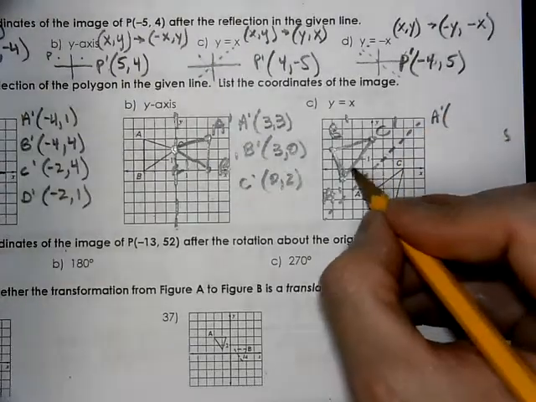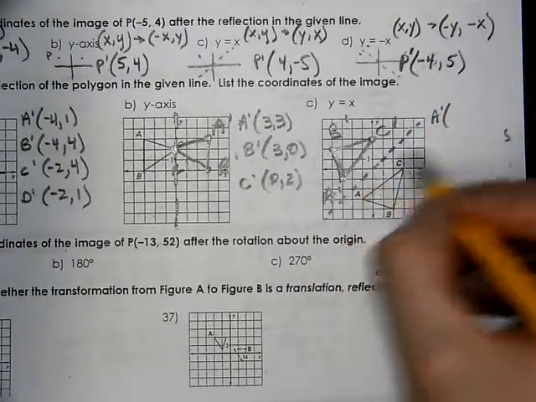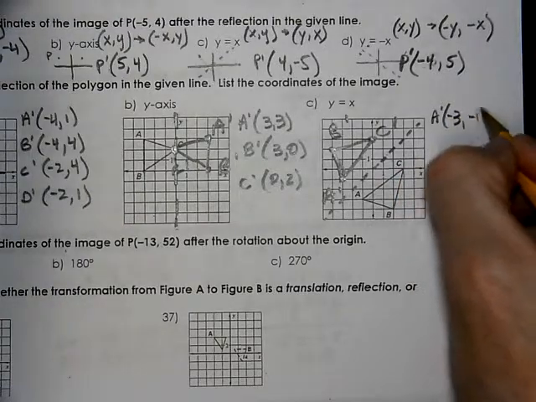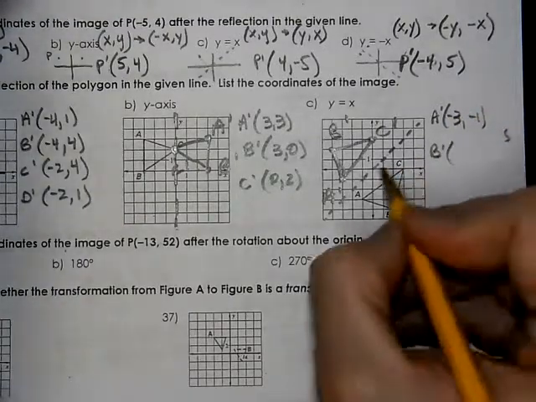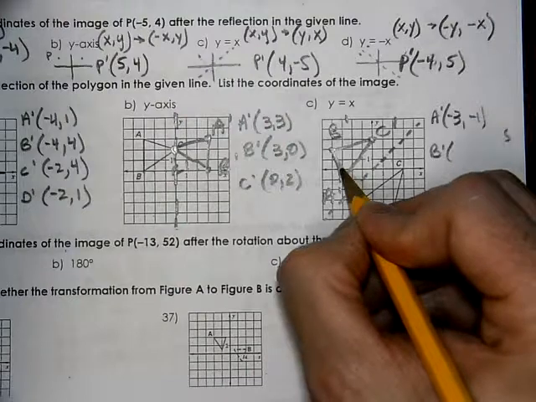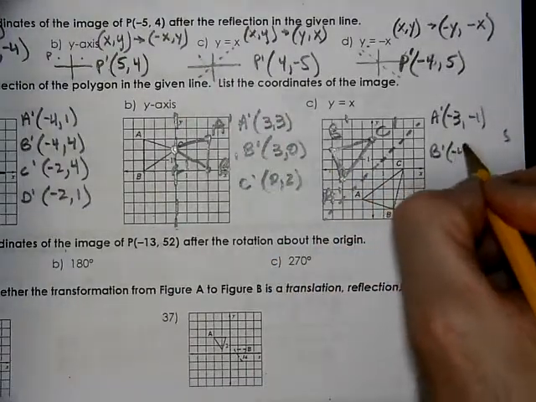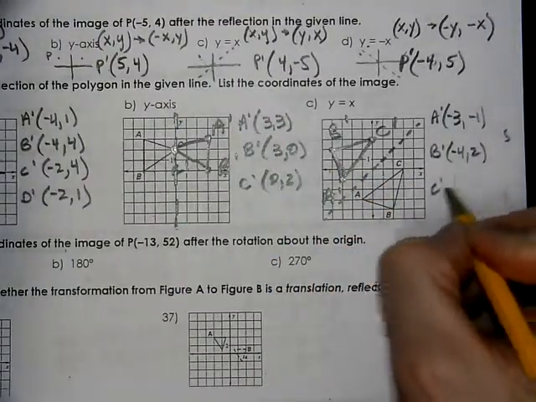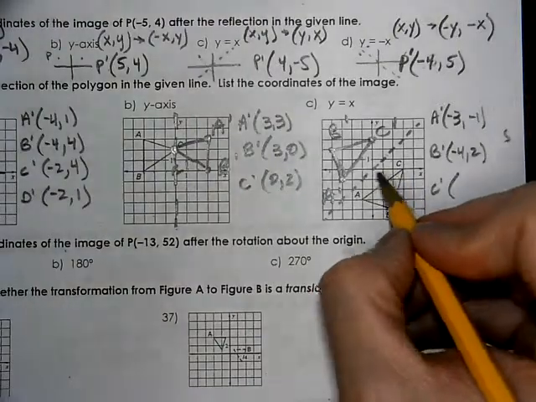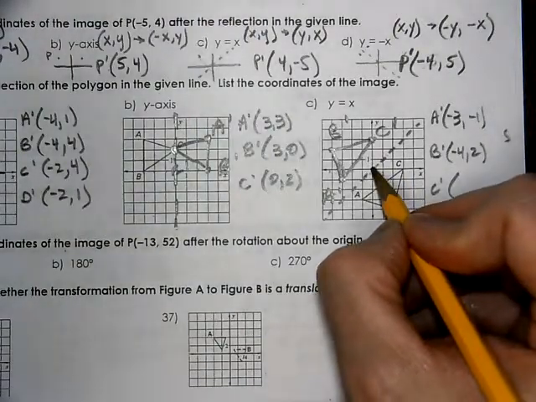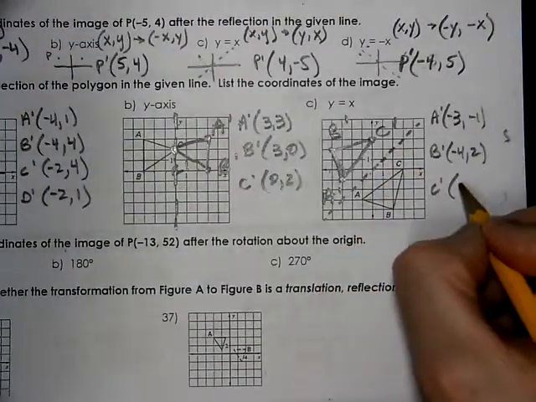So our A prime is going to be 3 to the left and 1 down. B prime, 4 to the left and 2 up. And C prime, 0 right and left, 3 up.